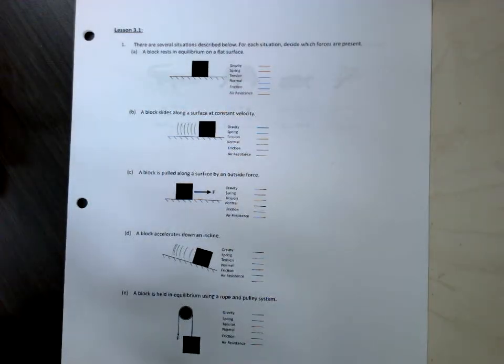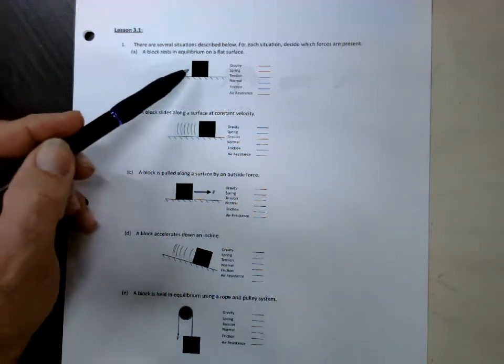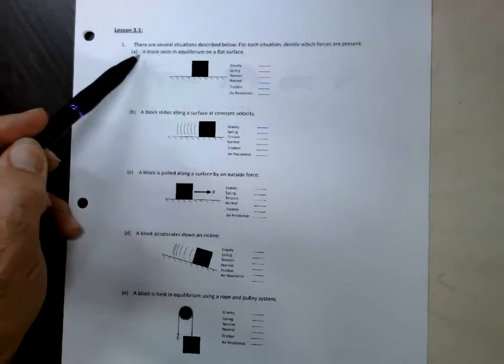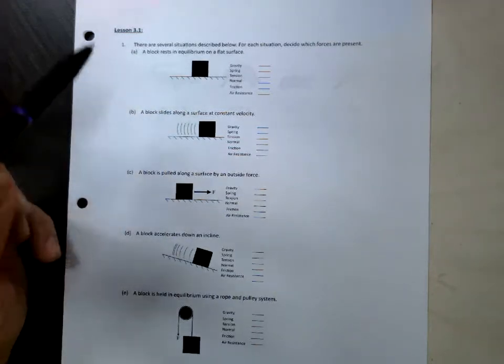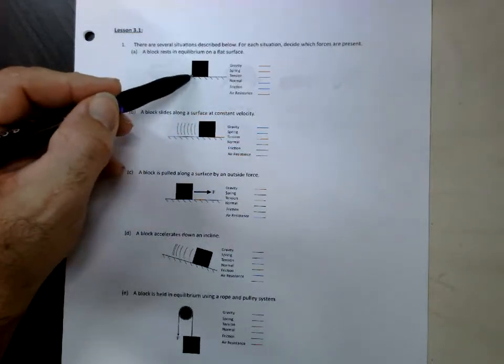This is a problem worked through for lesson 3.1, Introduction to Forces. In these problems, we are going to be identifying the forces that are acting upon this block based on the problem information given. So in this problem, we have a block that is resting on a flat surface.